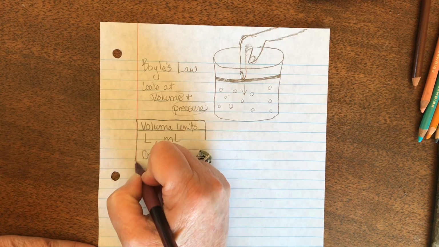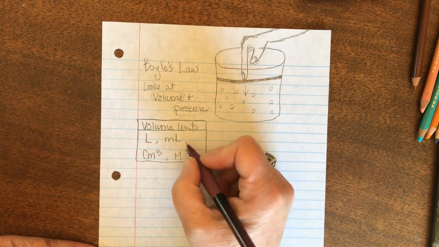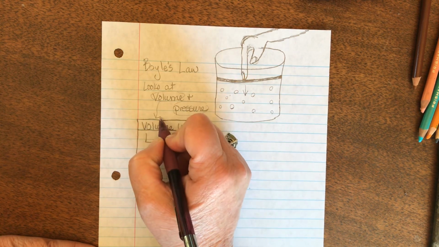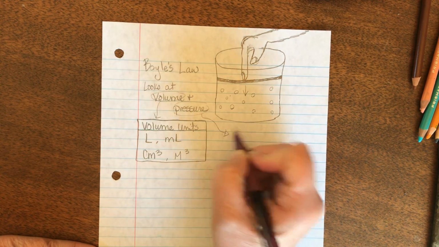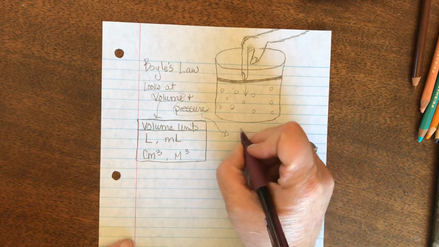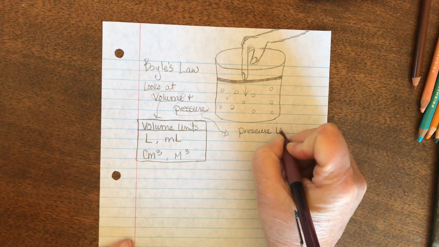So these are all units of volume, and we'll be looking for these in our problems. And our other variable that we'll be working with is pressure. So we'll need some pressure units that we will become familiar with.